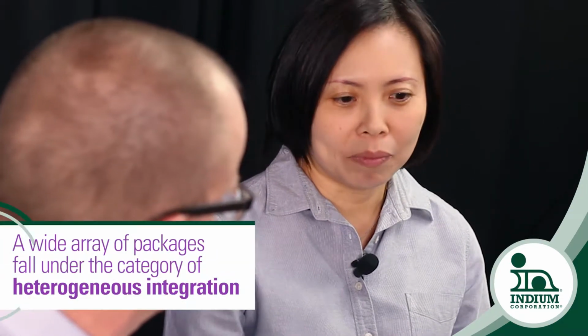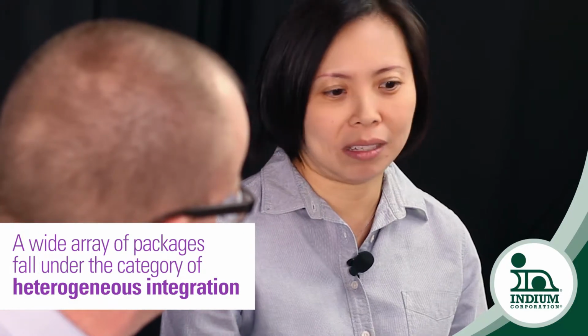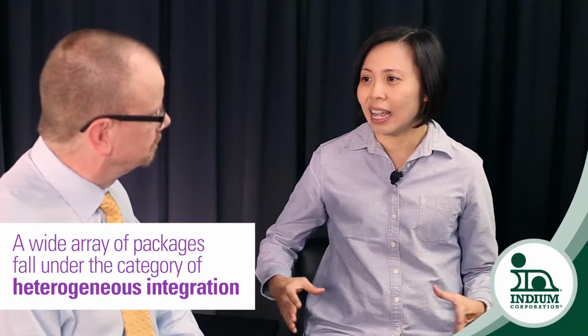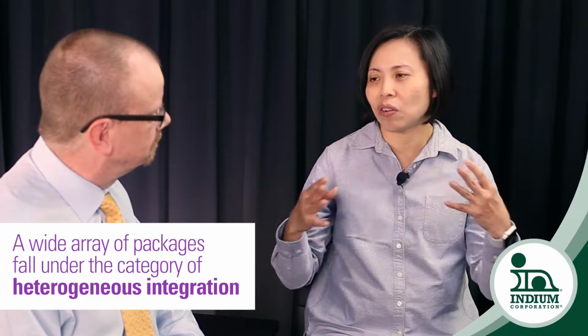And even sometimes you have SiP with the encapsulation and SiP without the encapsulation. So I think it's a very huge space, and all this actually falls under the heterogeneous integration. Yeah, that's what I think. I don't have a very clear segregation of which is what.